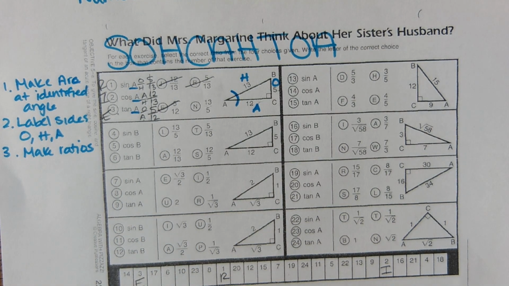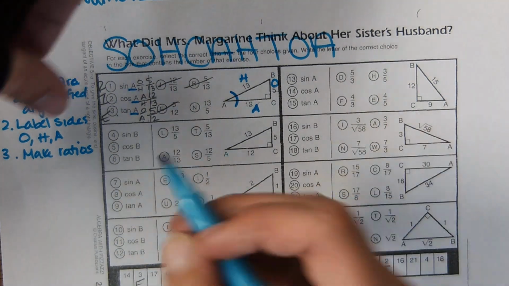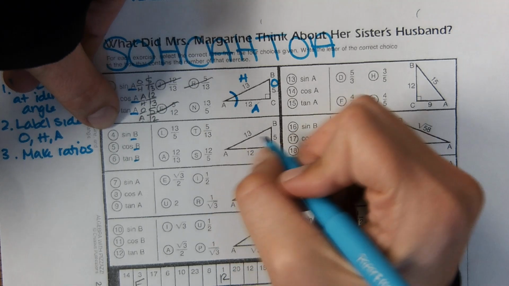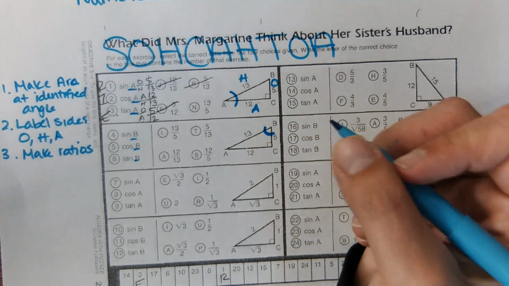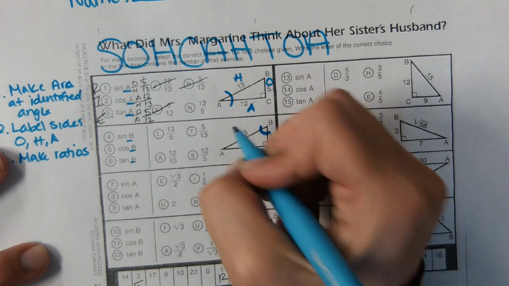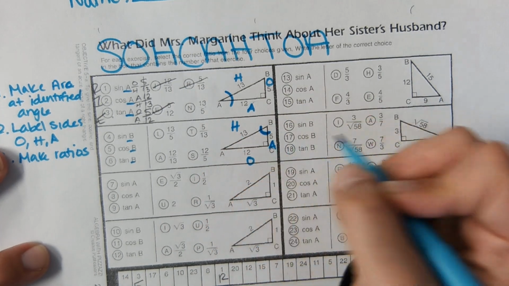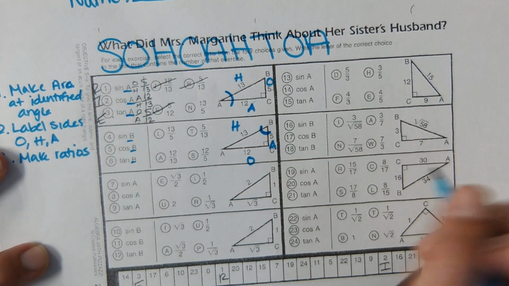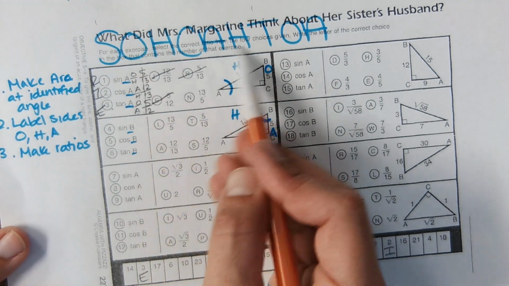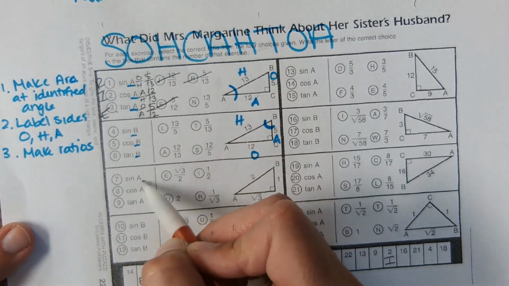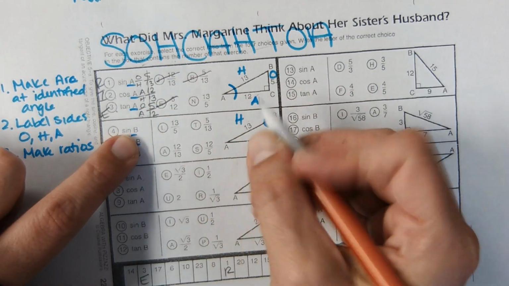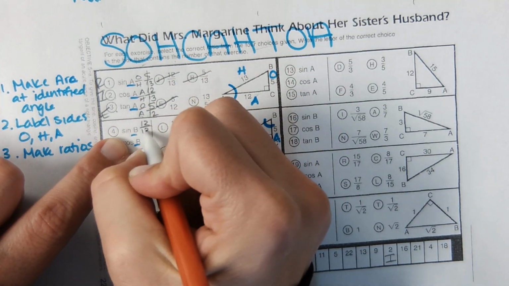Okay, I'll do one more with you, and then I'll have you gradually go on your own. So now, sine of B, cosine of B, tangent of B. So our identified angle is angle B. Next step, label your sides OHA, so opposite, hypotenuse, adjacent. And we can graduate from writing this out every time because we already have it written here. So like sine, we can just look at SOHCAHTOA, OH, and just know opposite over hypotenuse, and we can just write 12 over 13.